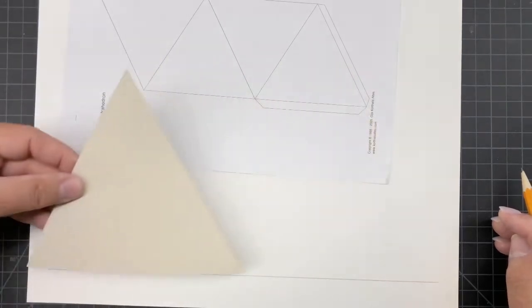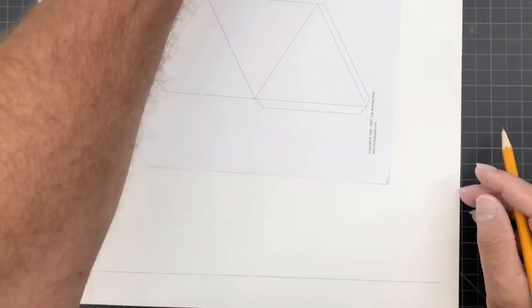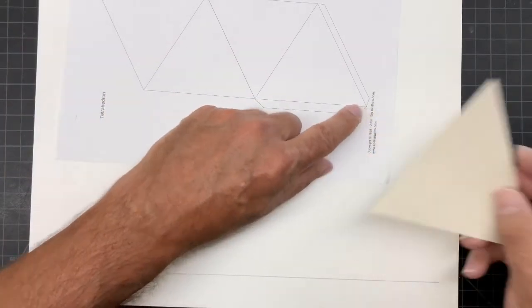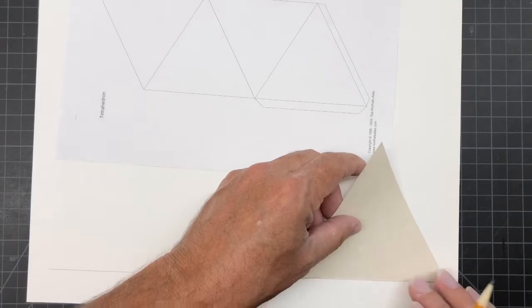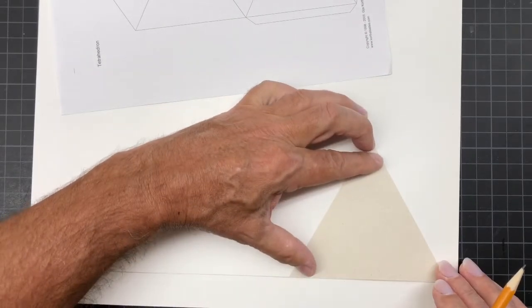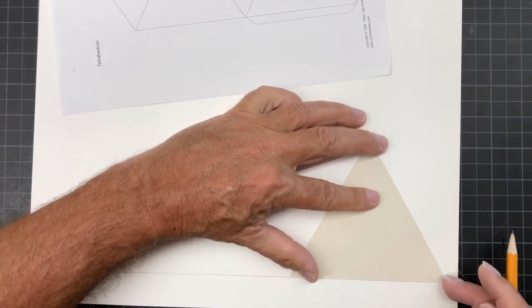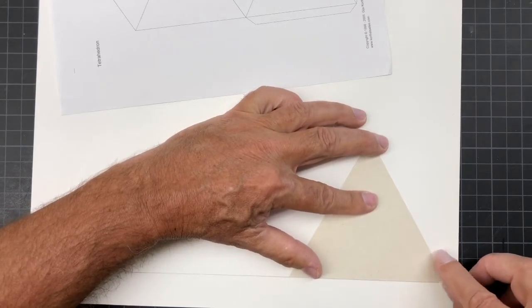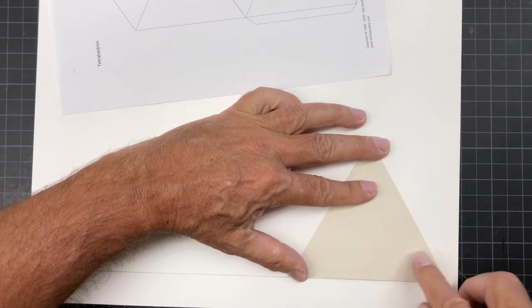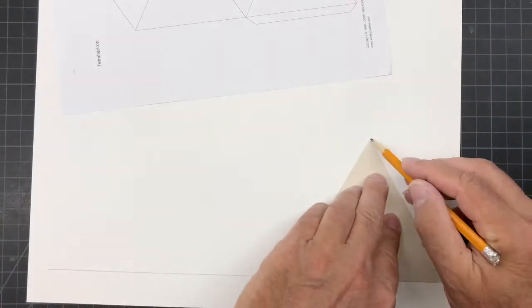Now what I'm going to do is decide what size I want this to be. I think that in this direction I'll have to use this one. Since this is almost the farthest part out, I'm going to come almost all the way out and lay this triangle pattern onto my sheet, trying to set it directly onto my line.